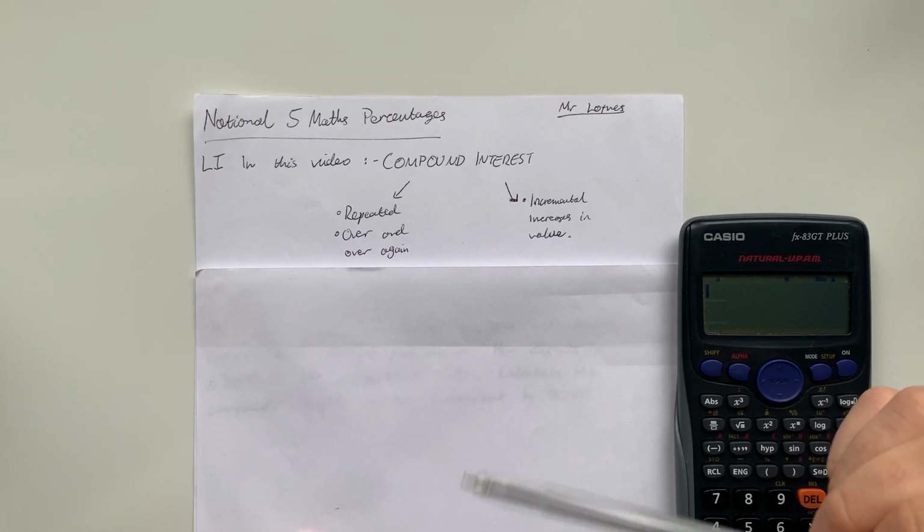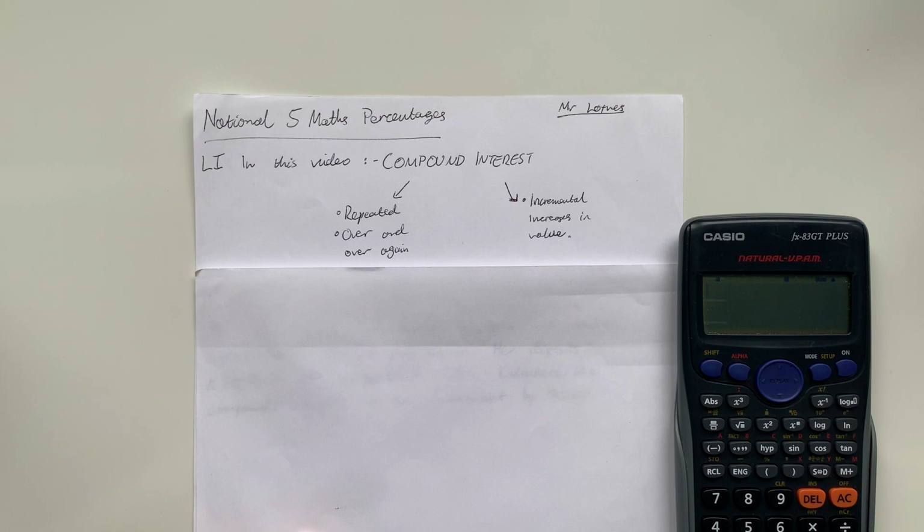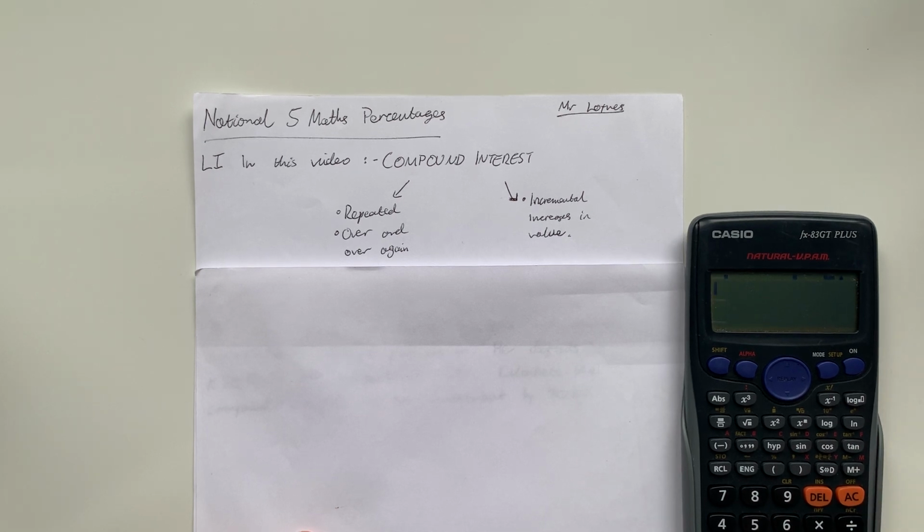So in general, we want a high interest rate. At the moment, interest rates are the lowest they've ever been because of the current financial situation, but that's maybe something we could do as a class discussion.